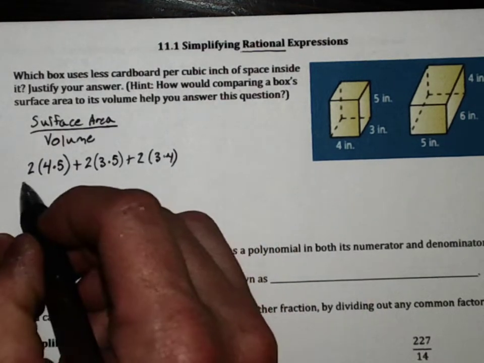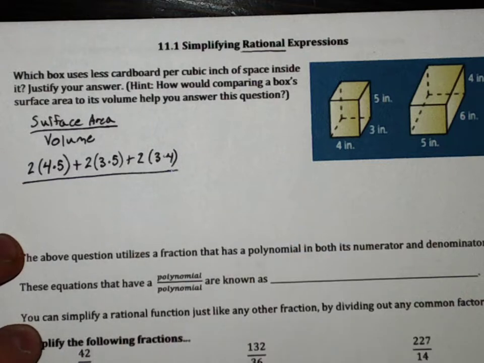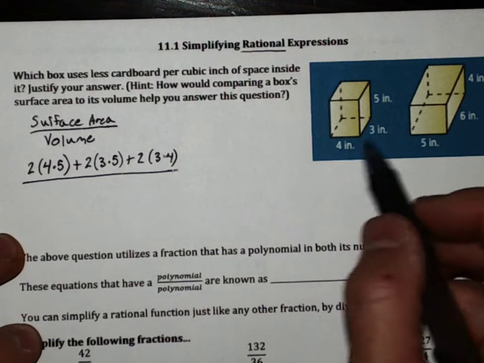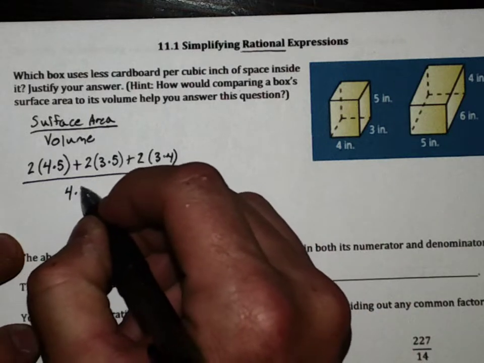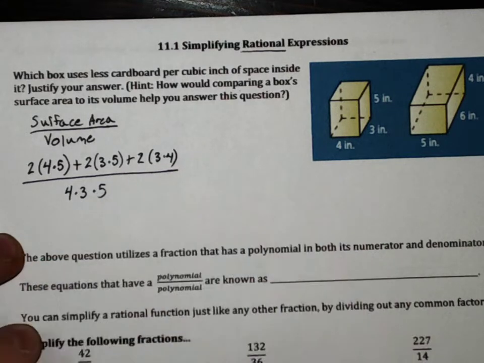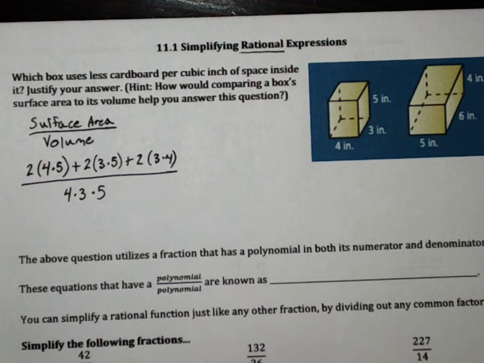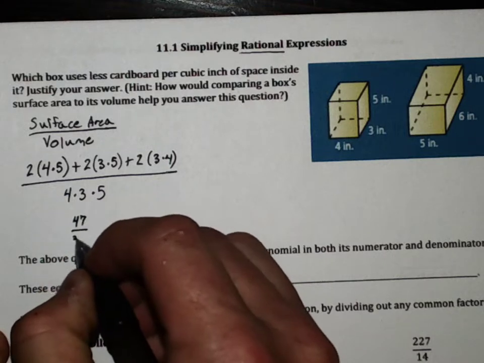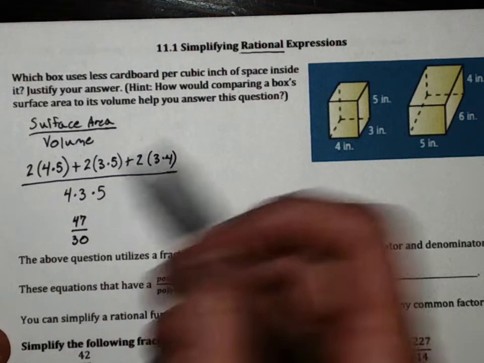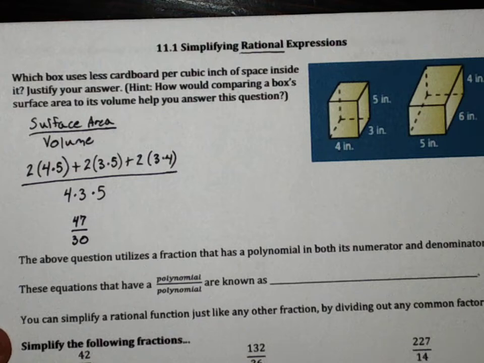And then we're going to divide this by the volume. Well, you find the volume by multiplying all three dimensions together. So that's going to be 4 times 3 times 5. So this one reduces to 47 divided by 30 after you do all of that math: 2 times 20, 2 times 15, 2 times 12, add them all together.